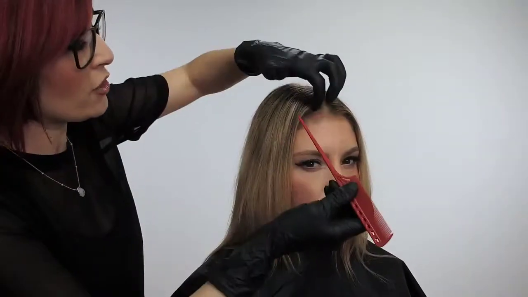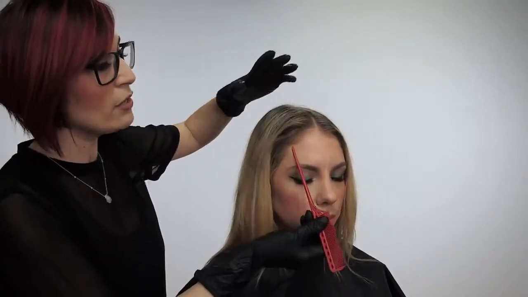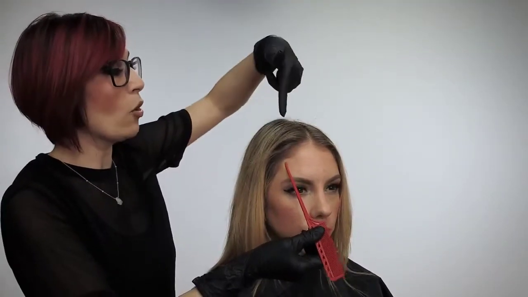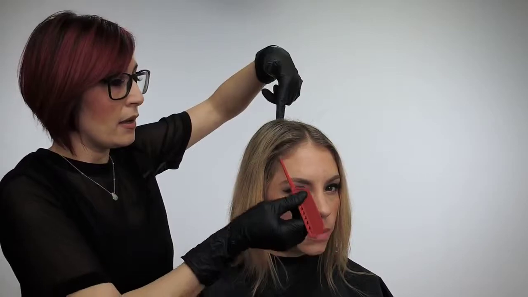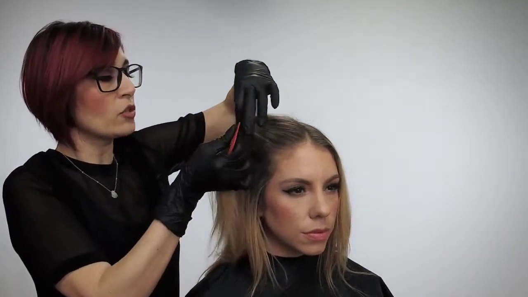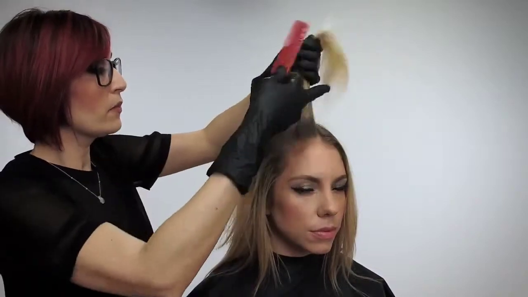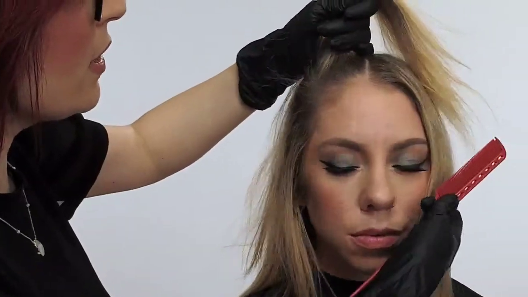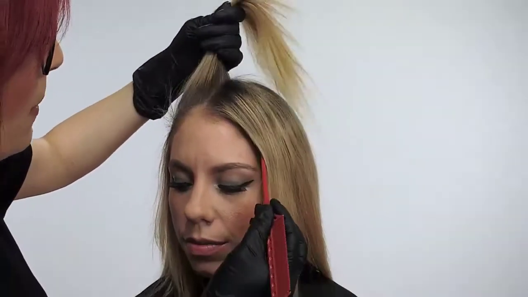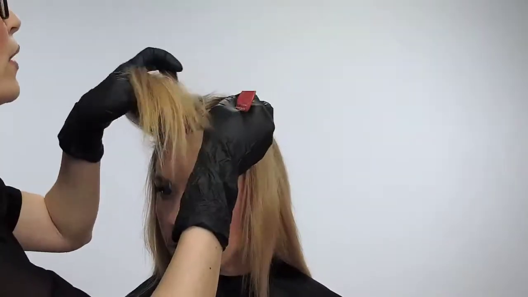So let's see. And now I'm just going to take a very simple sectioning pattern. I'm going to start right here at the middle of Priscilla's eyebrows, and I'm going to go over to the apex. And I'm going to create a triangle. This side, and then Priscilla, there you go. I'm going to meet that point at the apex.